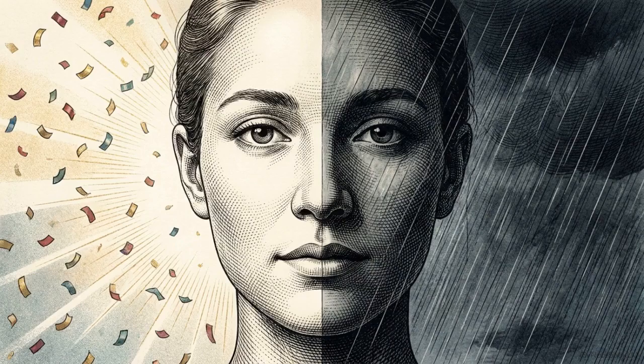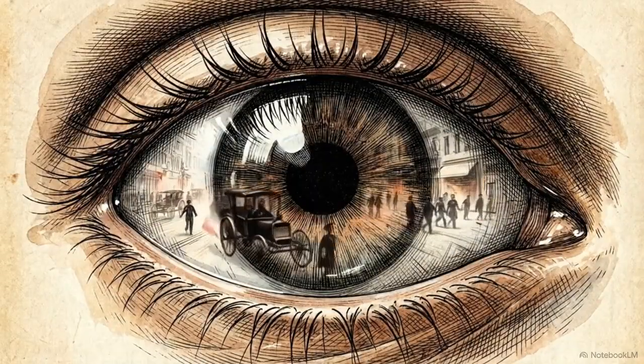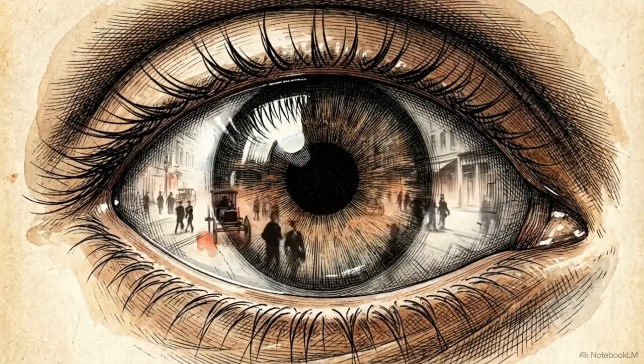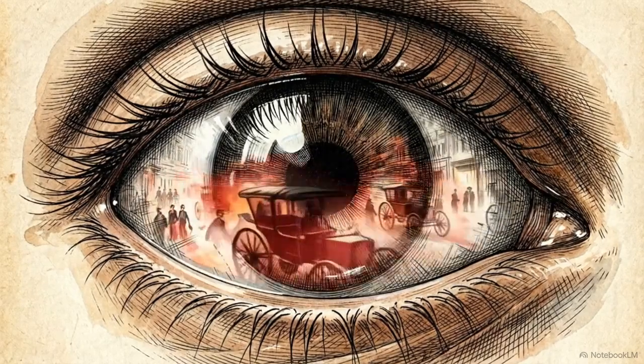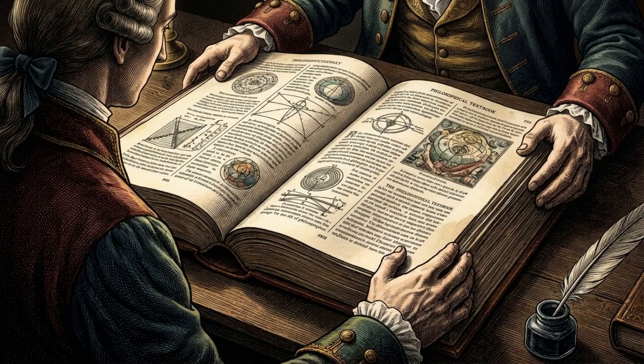This neutrality extends to external dualities, the sage viewing pleasure and pain, or praise and blame, as equal. True spiritual liberation is the achievement of this witness position, entirely insulated from the fluctuations of material existence. Conceptual understanding and intellectual discrimination alone are often insufficient to dismantle deeply embedded karmic tendencies.